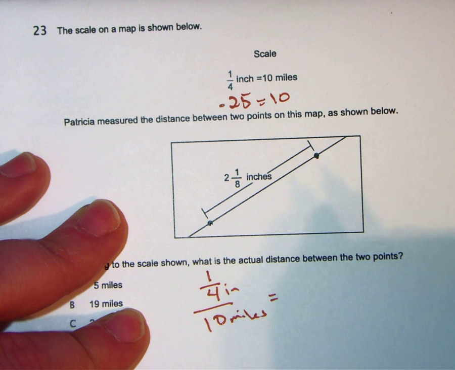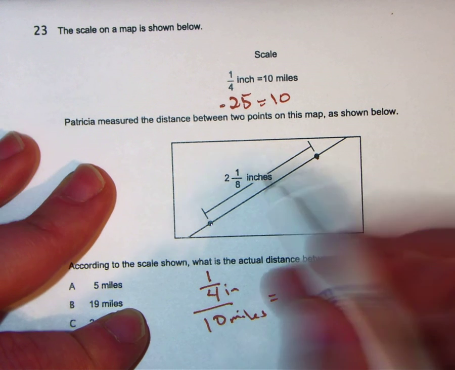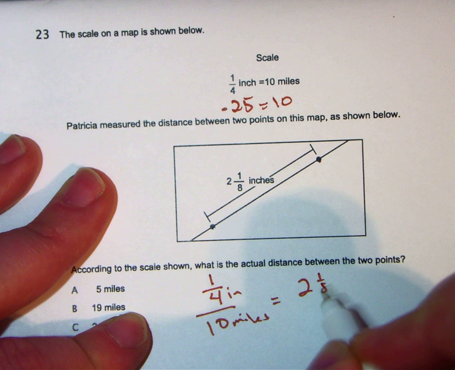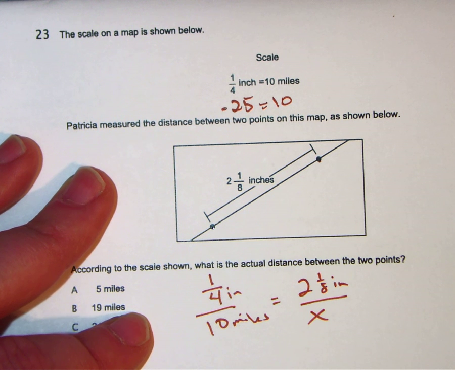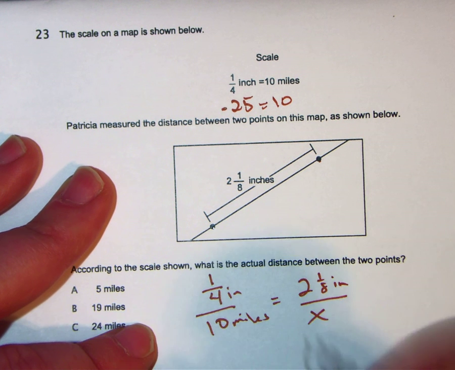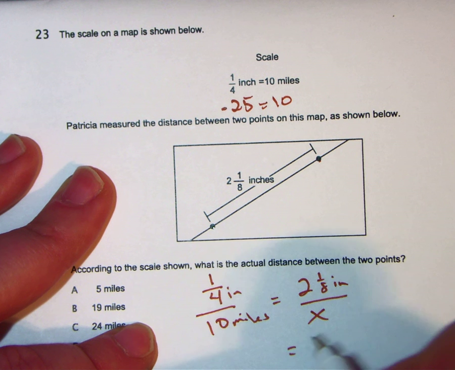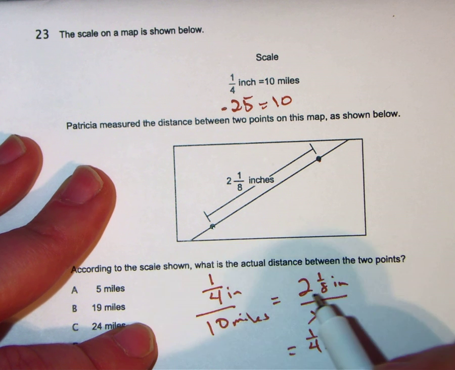as 2 1/8 inches is to a questionable number of miles. We don't know. Okay, so if you want to use your inches here, your fractions, I would go ahead and say 1/4 times x, because you've got to cross multiply, and 10 times 2 1/8.